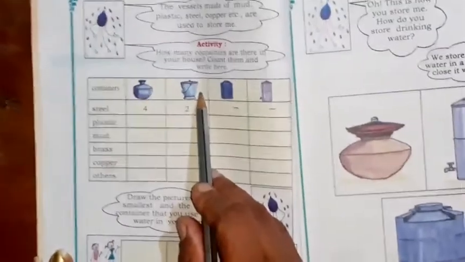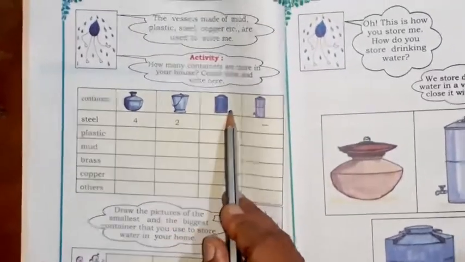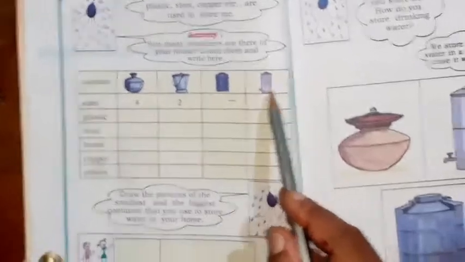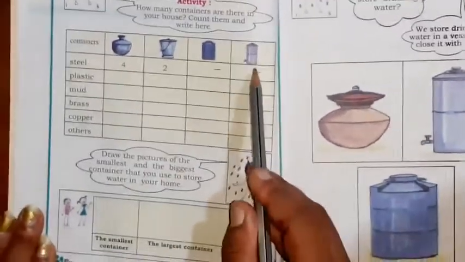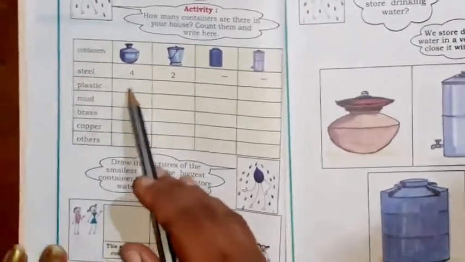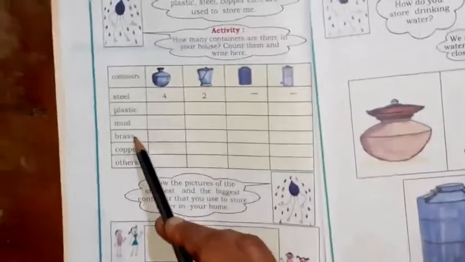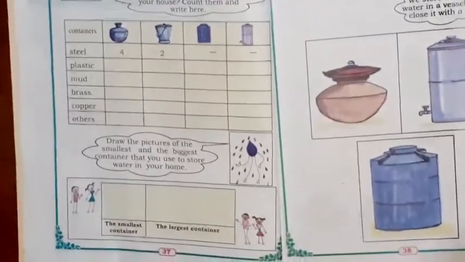If you have iron buckets, then write here how many iron buckets you have. Syntex tanks, so how many Syntex tanks you have at your home. This is a steel filter. So how many steel filters? If you don't have, you have to put a dash. So you have to do it at home, children. That is plastic, mud, brass, copper, other. So you have to do it at home, children.